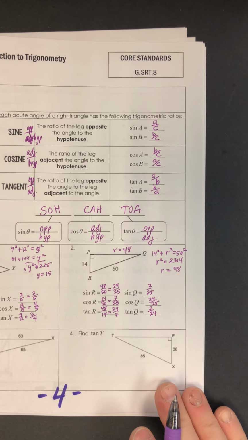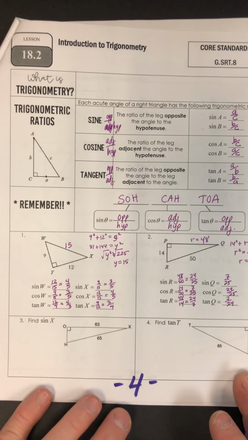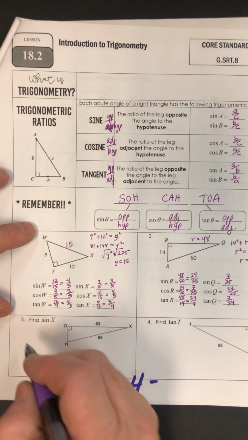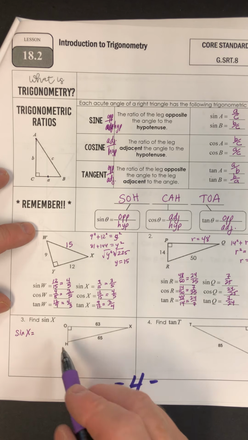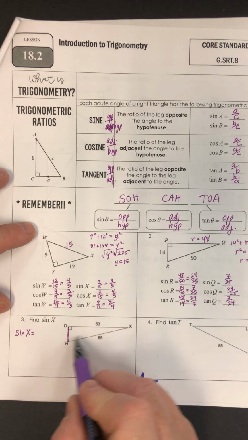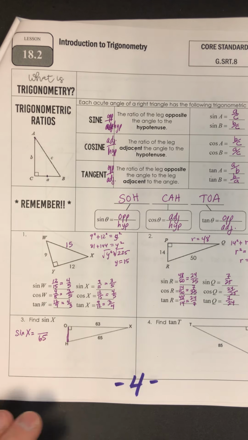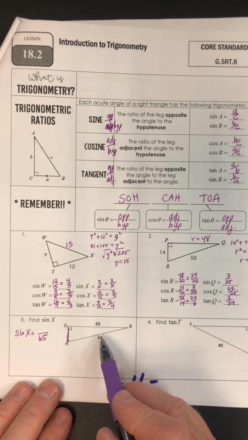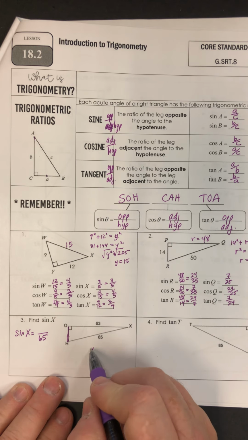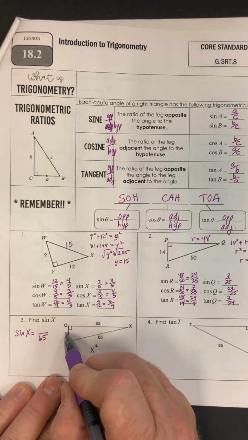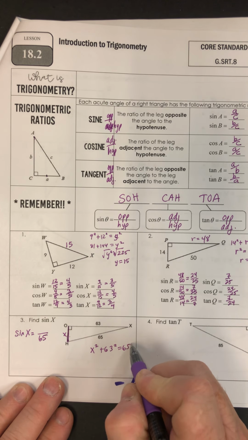Okay? All right, let's see. What do we do here? Find the sine of x. So the sine of x is going to equal the side opposite, which we don't know, over hypotenuse, so something over 65. So how do we find that side? Well, it's a right triangle. So we'll have to do x squared, this side, we'll do that little x, plus 63 squared equals 65 squared.